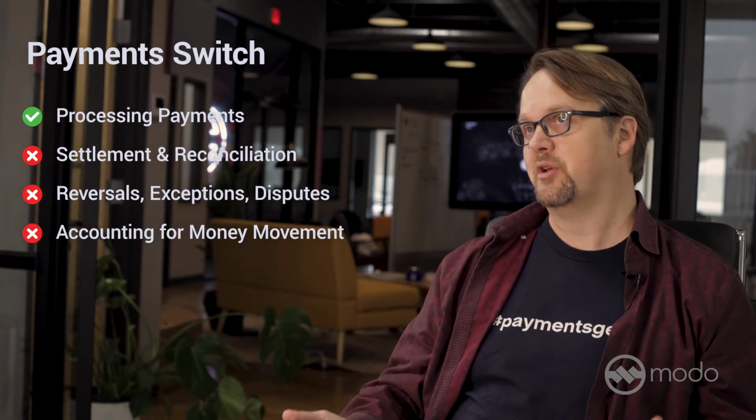A payment switch is specifically focused on processing payments. So it doesn't do anything about settlement and reconciliation. It generally doesn't really help with things like reversals or exceptions, disputes. Sometimes it'll process the transaction for a refund, but in general, a switch knows about how payments are processed or transacted. It doesn't really know about how payments result in money movement or are accounted for.